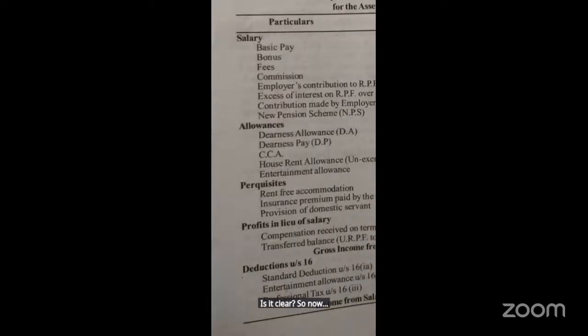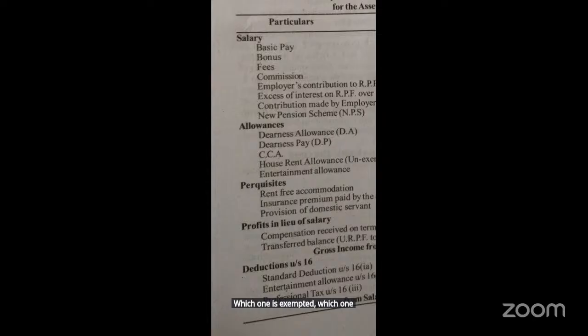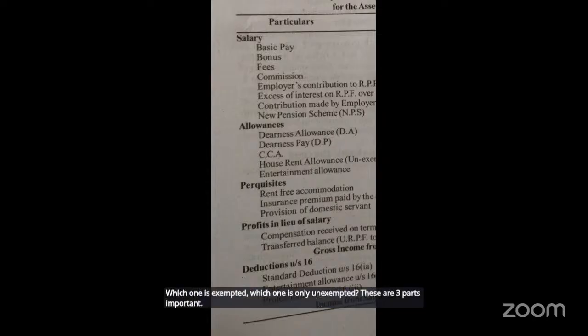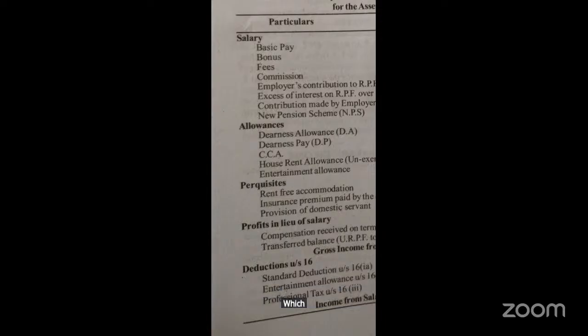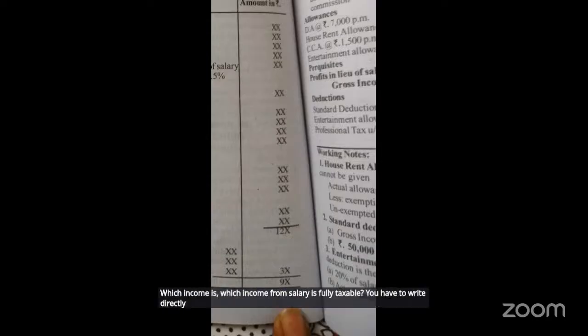Now in this income from salary, when you calculate income from salary, you have to write which one is fully taxable, which one is exempted, which one is only unexempted. These are three important parts. Which income from salary is fully taxable, you have to write directly in the outer column.